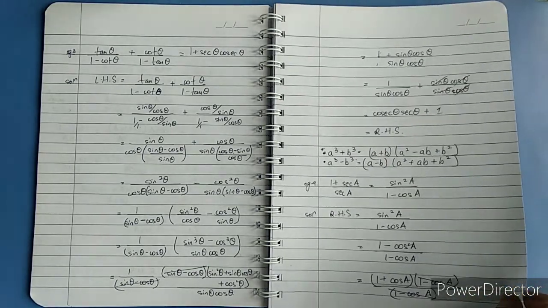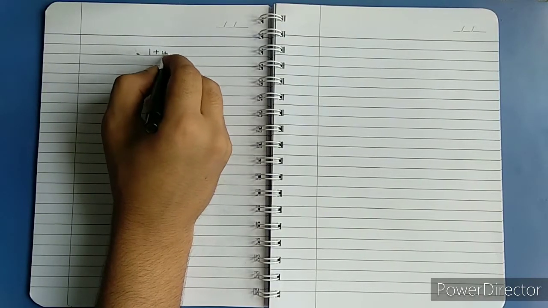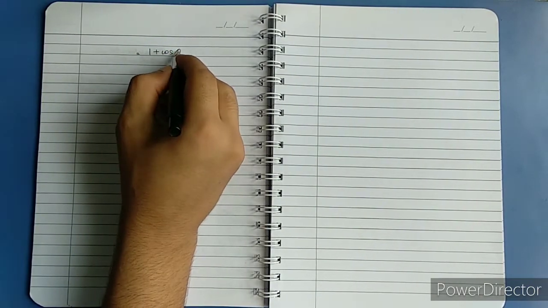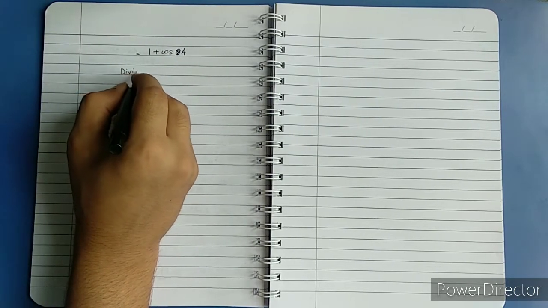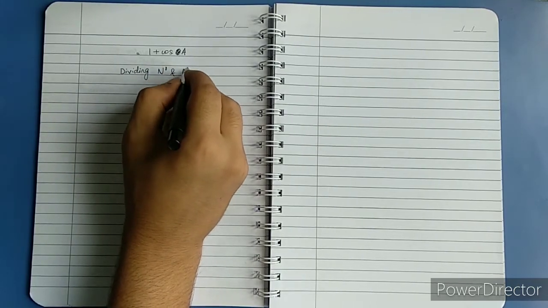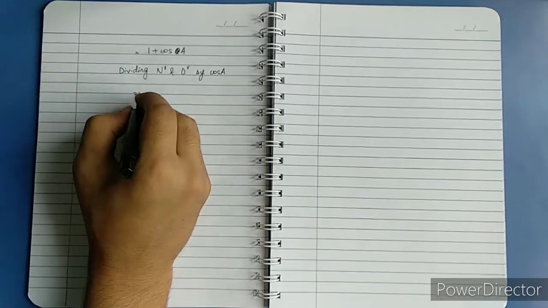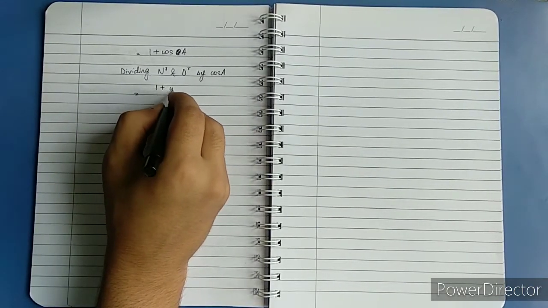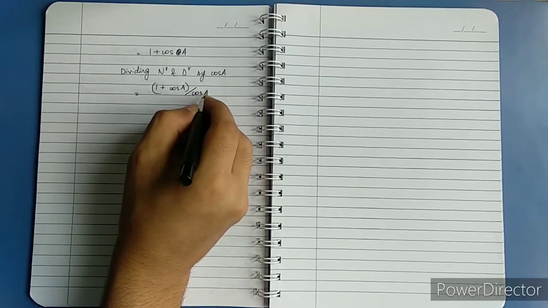You can stop over here and solve the left hand side, or you can solve this as well, dividing numerator and denominator by cos a. So we get 1 plus cos a whole divided by cos a.